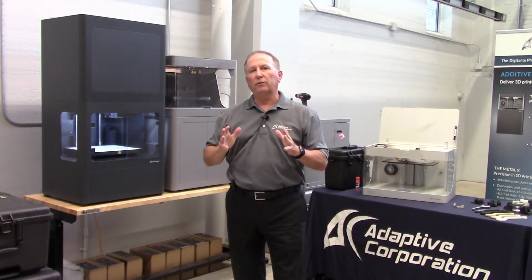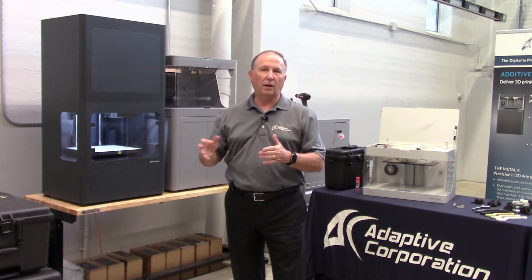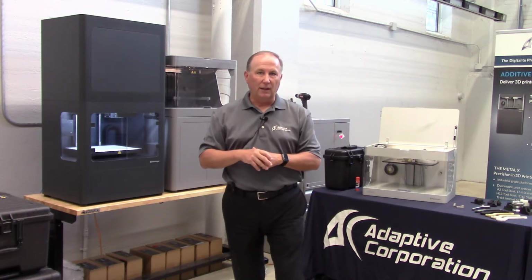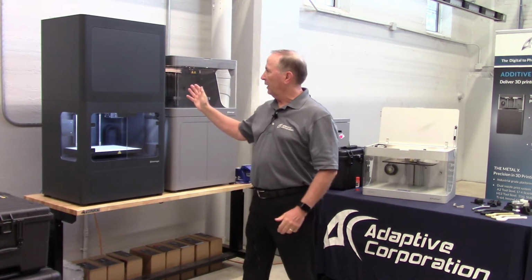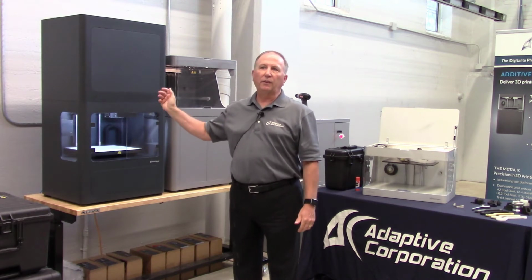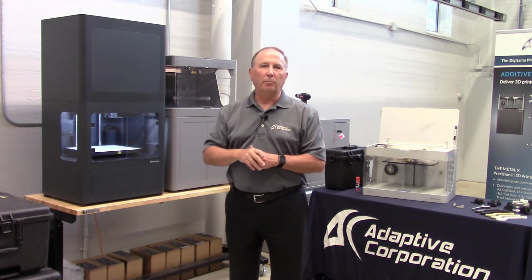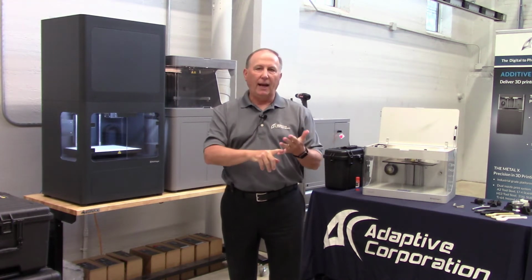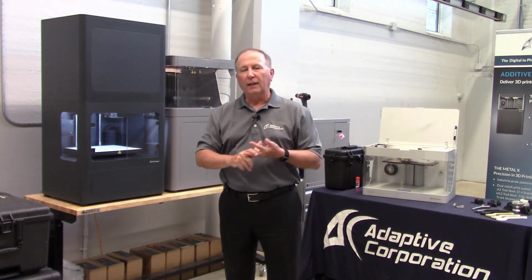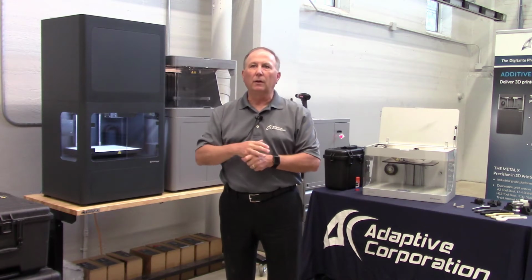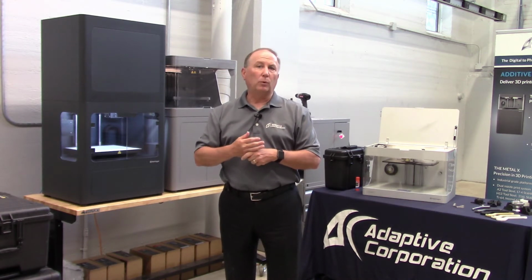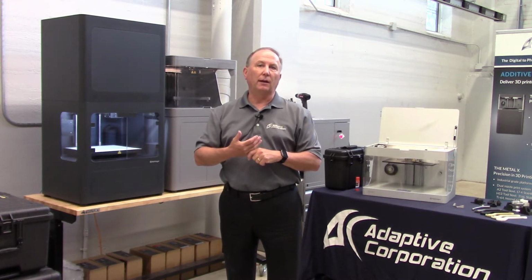Today we're going to focus on metal. We'll also talk about the carbon fiber composites technologies. So this printer is known as the Metal X. The Metal X prints about 7 or 8 different metal materials ranging from A2, D2 tool steel, Inconel, stainless steel, copper, and we'll very soon be printing titanium.